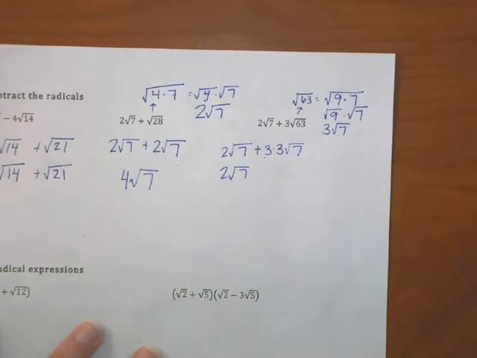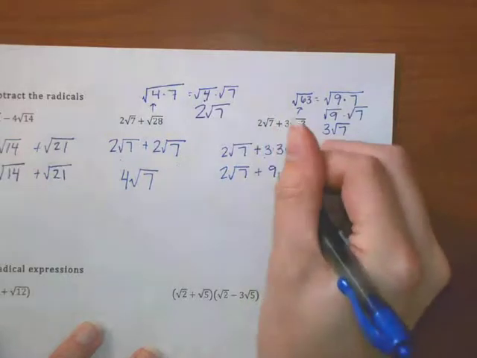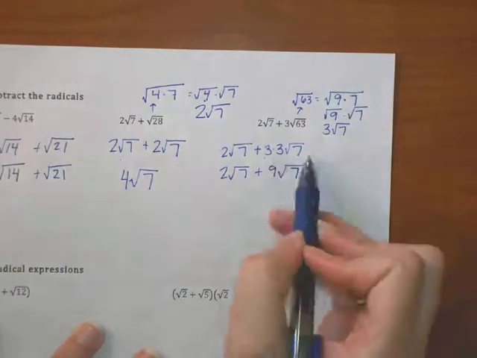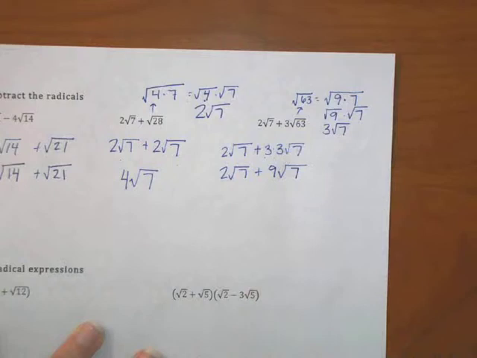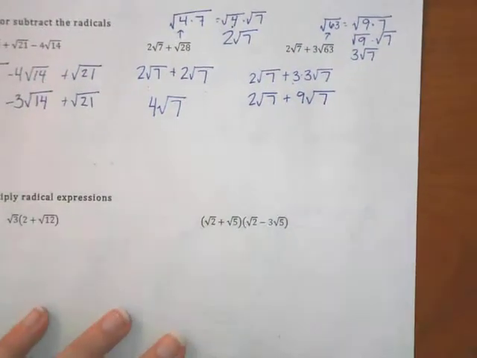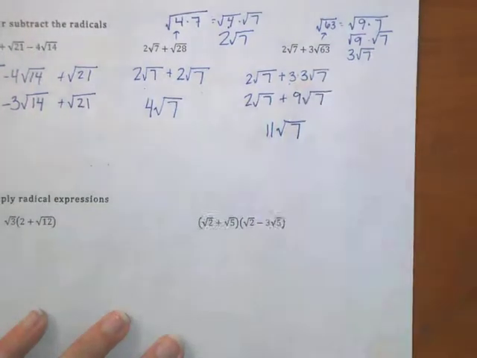This is all multiplication, so I can multiply the 3 and the 3. What's 3 times 3? 9. Okay, so now I have 2 roots of 7 plus 9 roots of 7. And I end up with 11 roots of 7. Good.